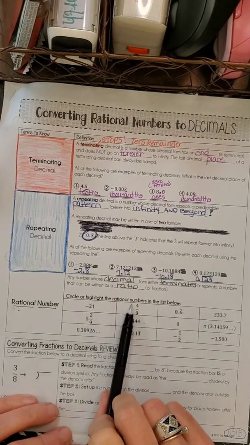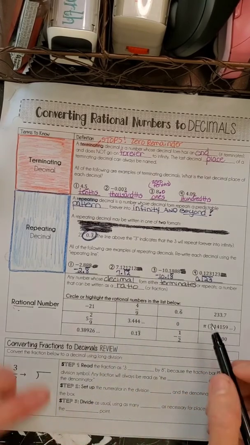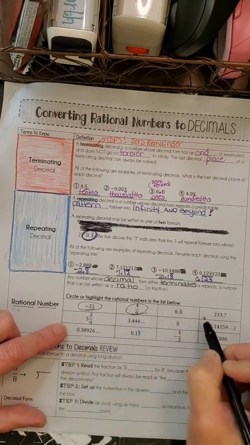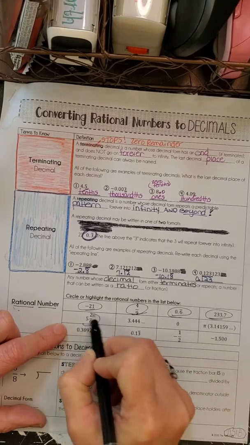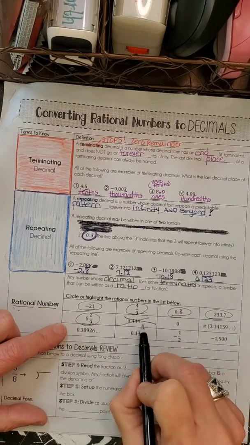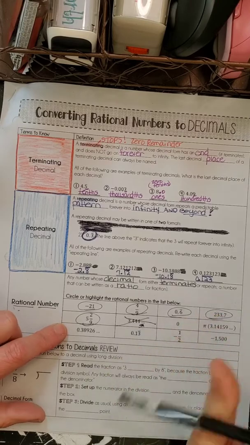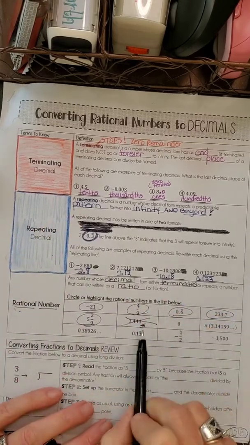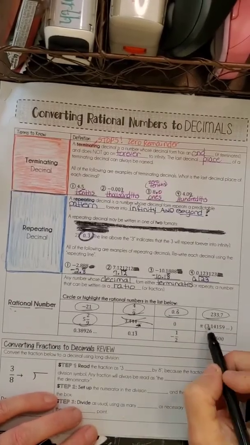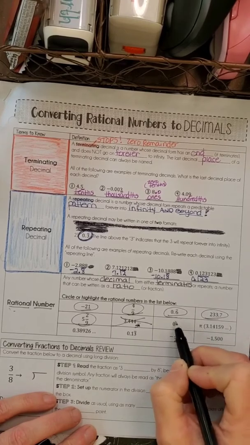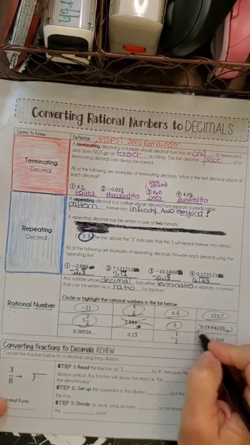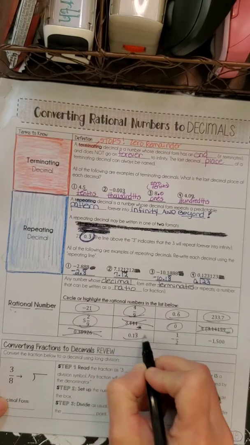Circle or highlight the rational numbers in the list below. So, negative 21 is a rational number. All of these are rational numbers. This, we're going to mark it out because we're going to say that's not rational because of this. This is not rational. Not rational. Not rational. Rational.